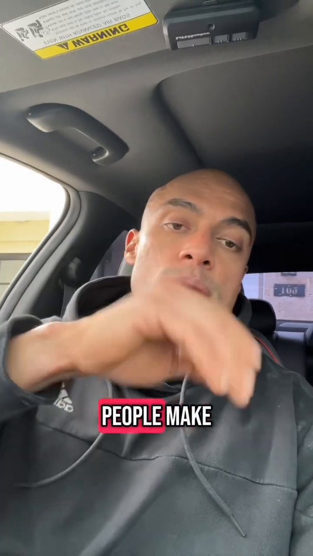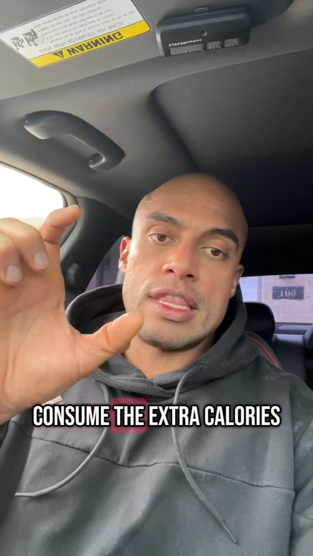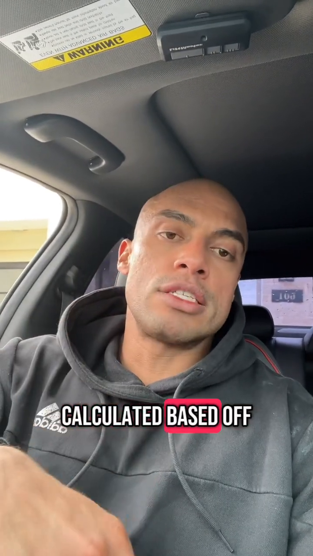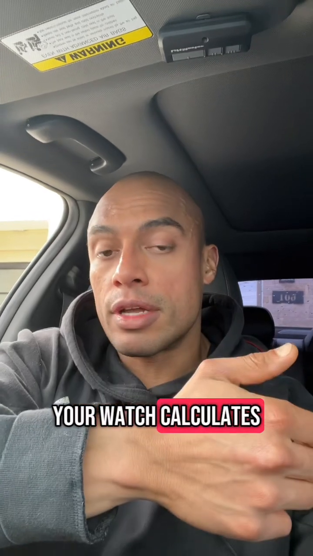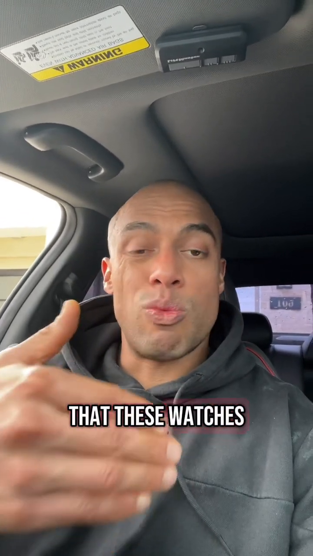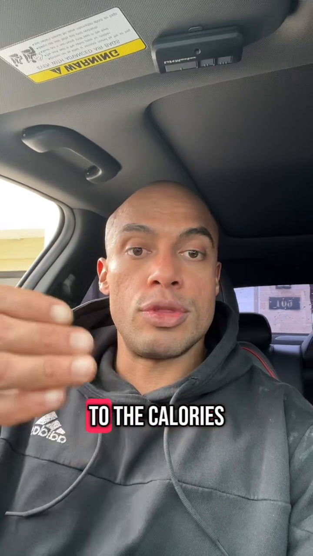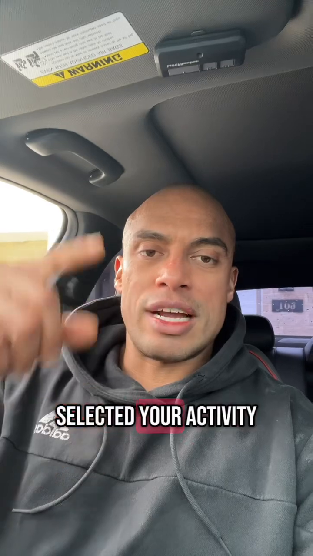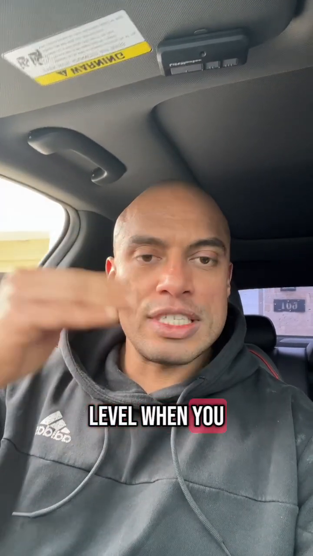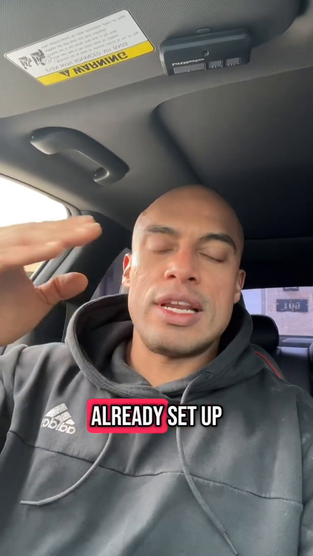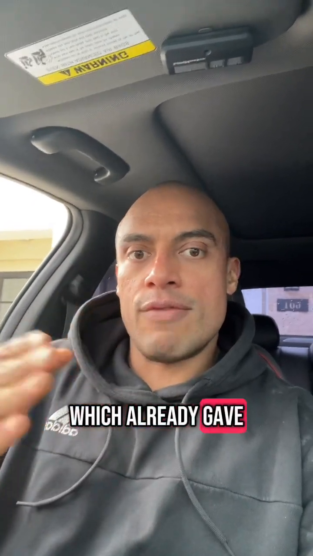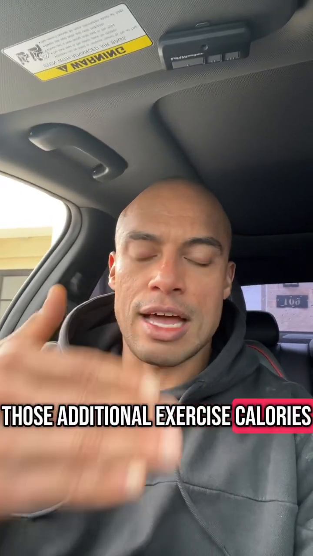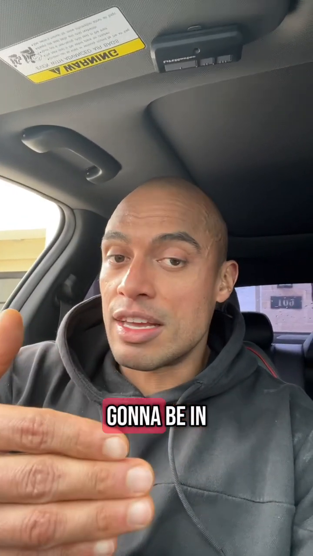The other mistake that I see people make is that people consume the extra calories where it says exercise on MyFitnessPal, and this is calculated based off the amount that your watch calculates. The problem is that these watches are not accurate when it comes to the calories you burn during exercise. Also, you've already selected your activity level when you set up the app. So if you've already set up your activity level, which already gave you extra calories, there is no need for you to be consuming those additional exercise calories, because at that point, you're definitely gonna be in a surplus.